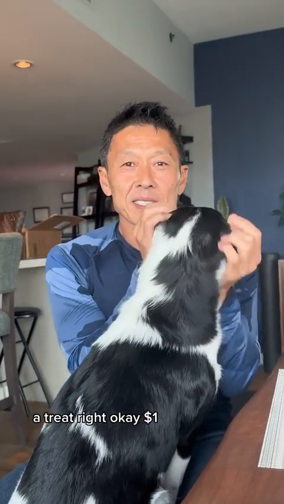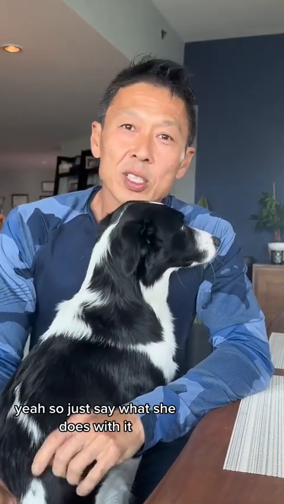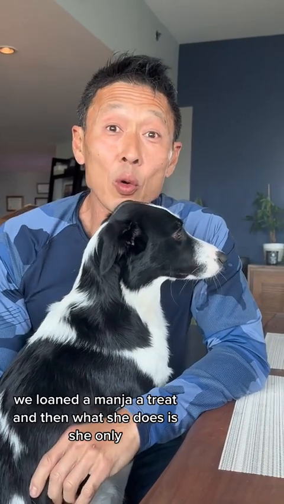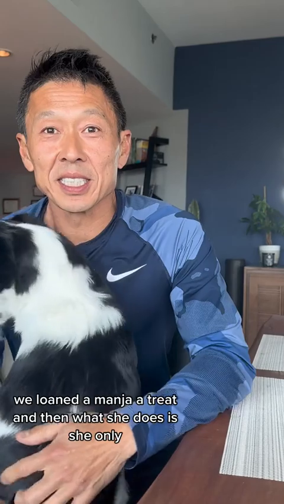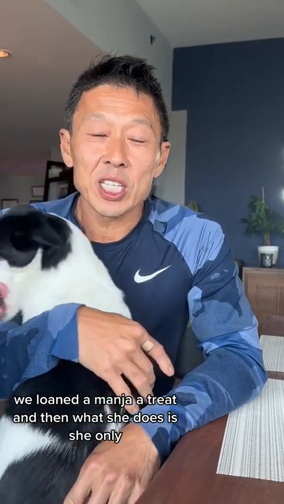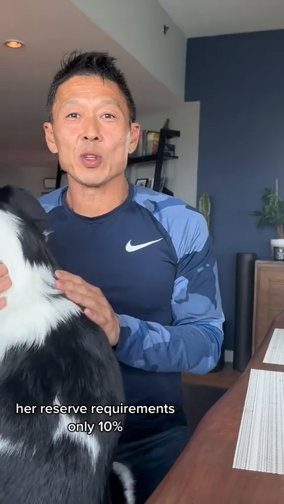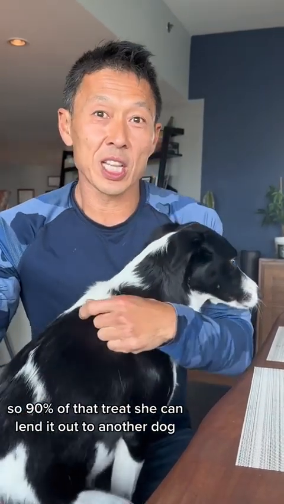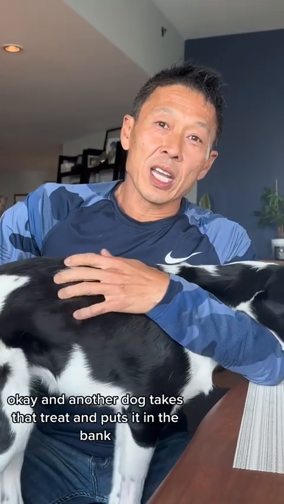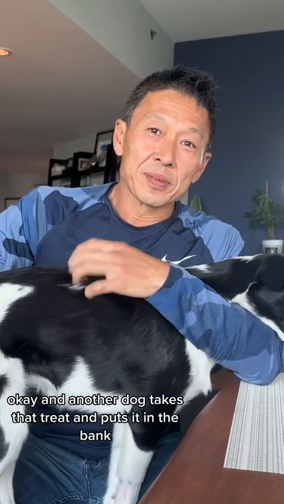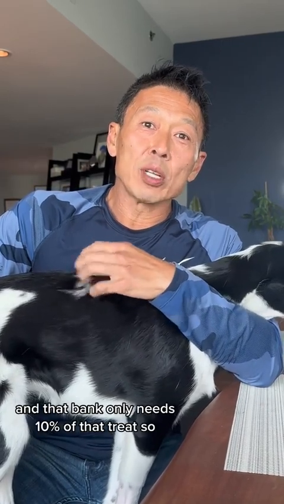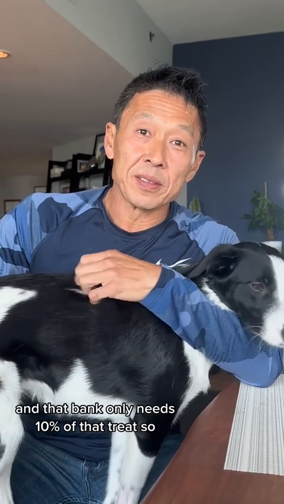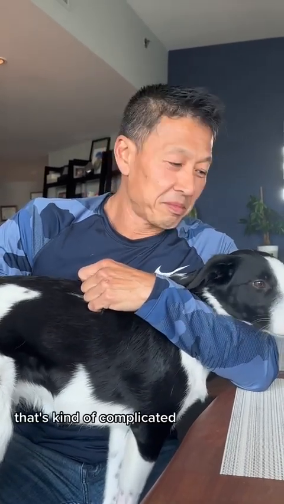So if we gave Manja a treat, AKA $1. I don't know how to explain it with money. Just say what she does with it. We loaned Manja a treat. 100 biscuits. Her reserve requirement is only 10%, so 90% of that treat she can lend out to another dog. Another dog takes that treat and puts it in the bank, and that bank only needs 10% of that treat. So that's kind of complicated.